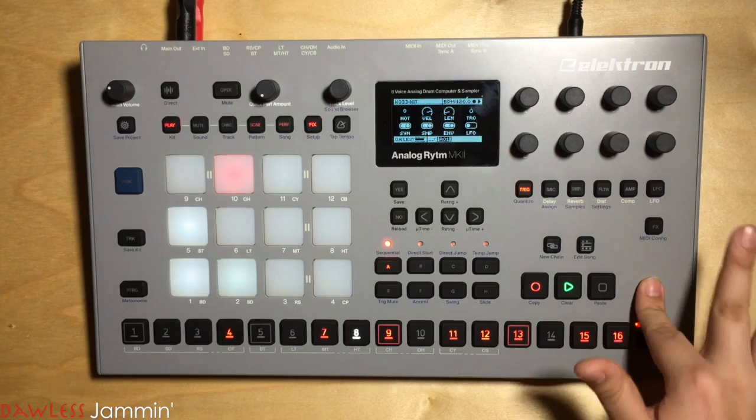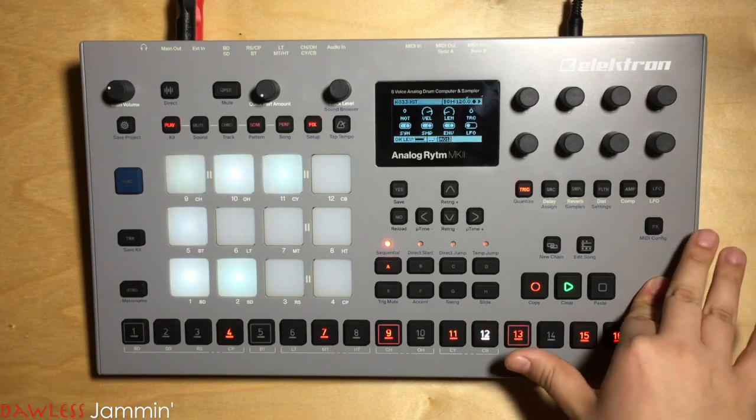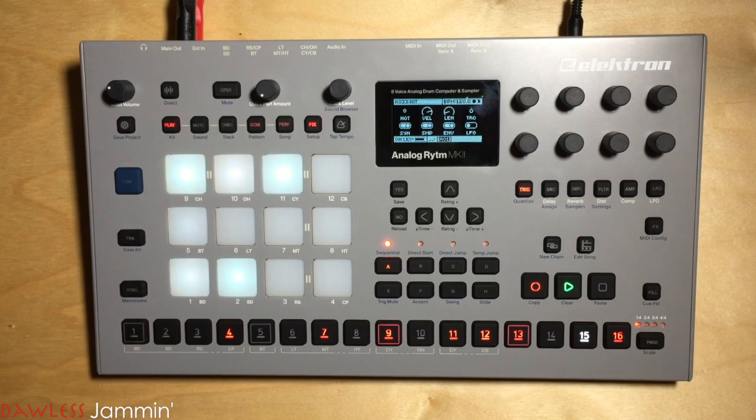Now when we press fill, all the notes set to fill will play, giving us a bit of a scatter effect. To cue the fill, hold function, then fill.